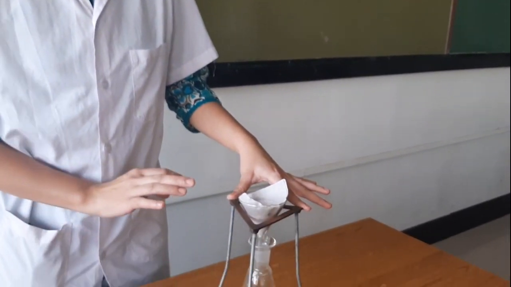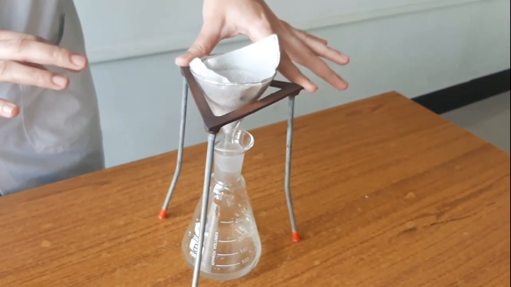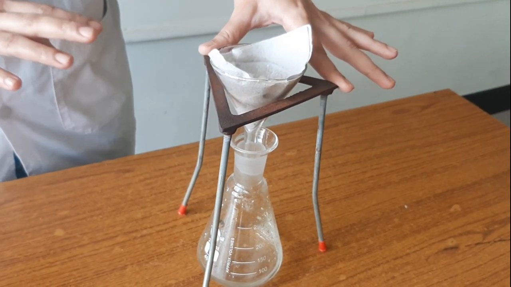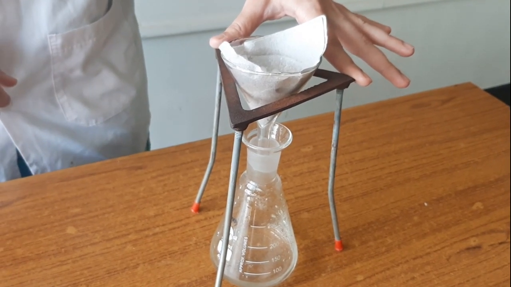Now we are at the end of the filtration process, and it is completed. Just the last drop has fallen, and it took almost 5 minutes and 16 seconds for the process to be completed.